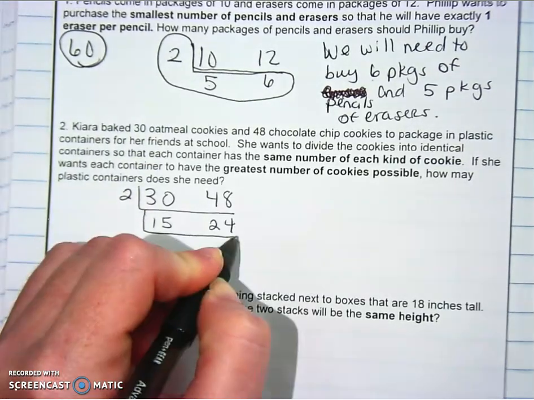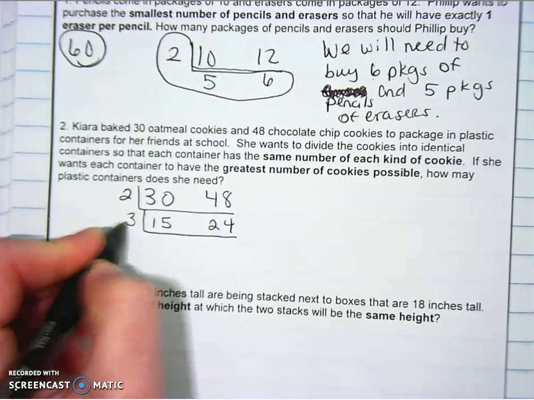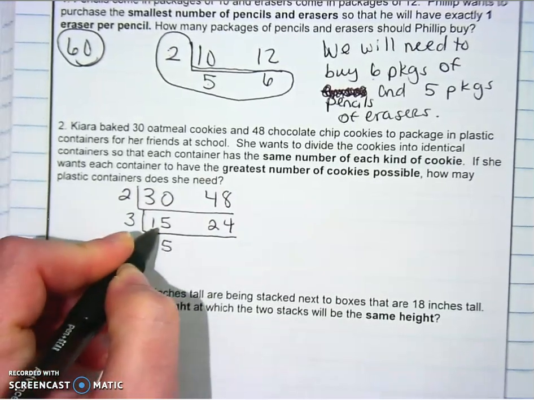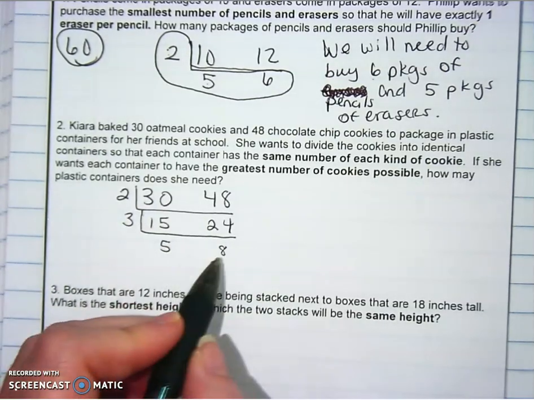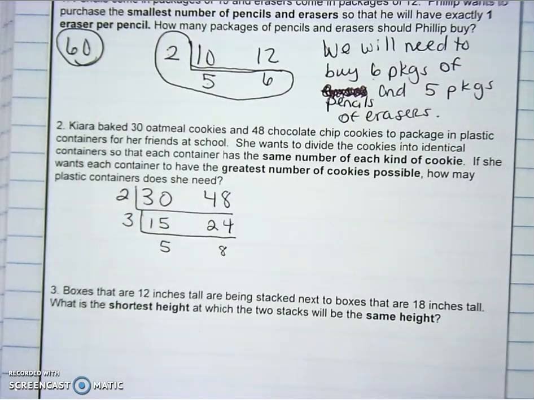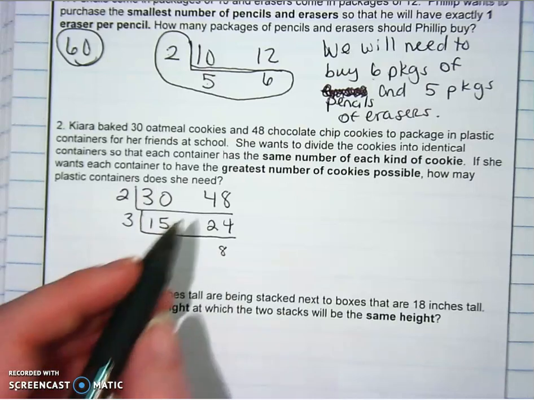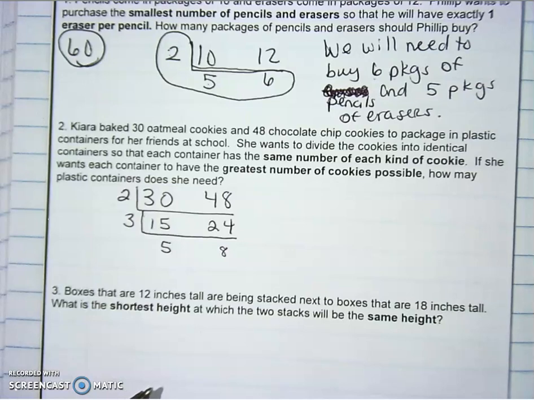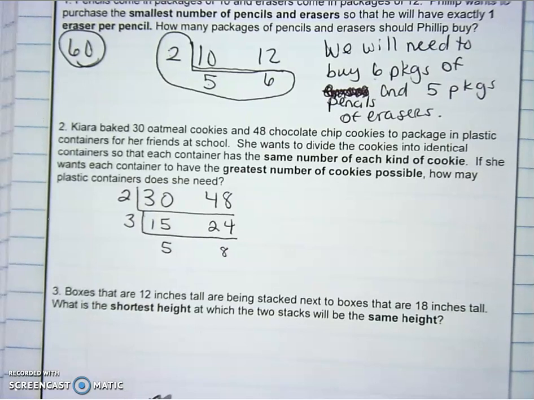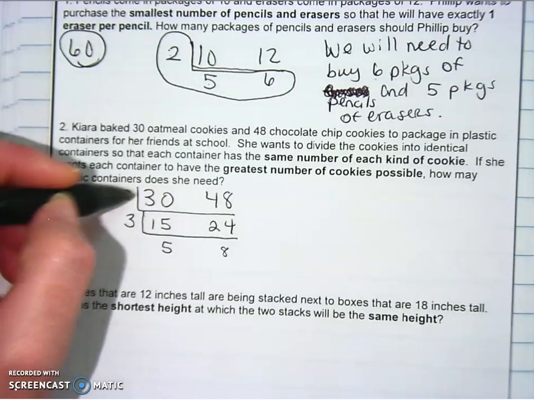So I'm going to create a new tier and put 3 here. 3 times 5 gets me to 15. 3 times 8 gets me to 24. 5 and 8 do not share any common factors besides 1, so we are going to stop here. And what we're looking for is the greatest common factor. Okay, so we're going to circle right here.